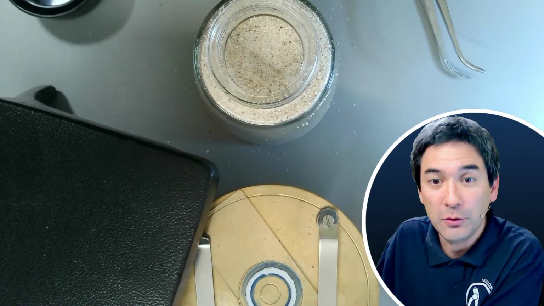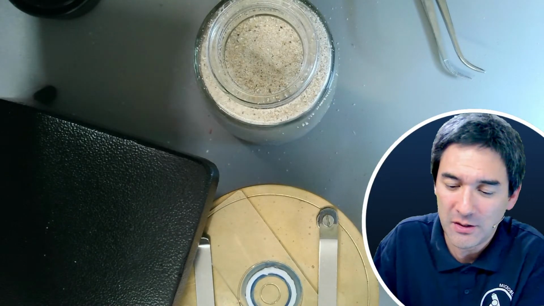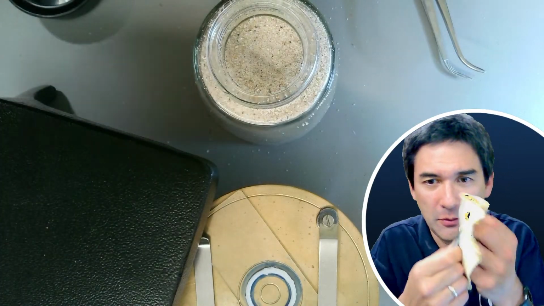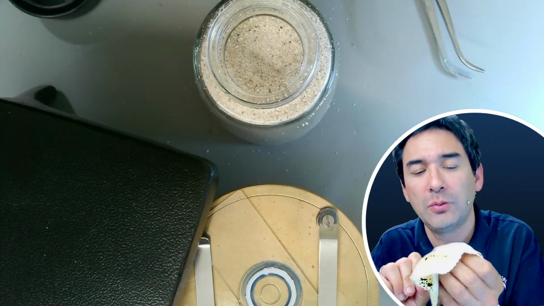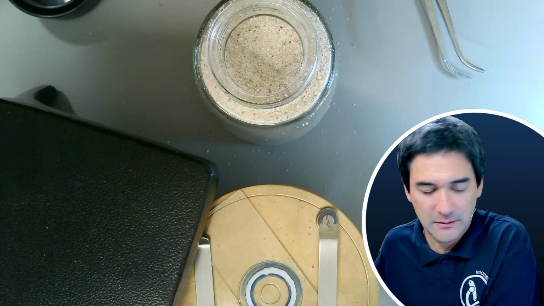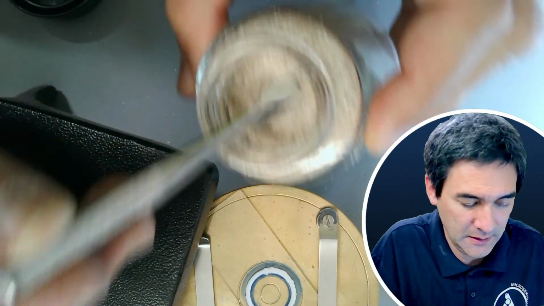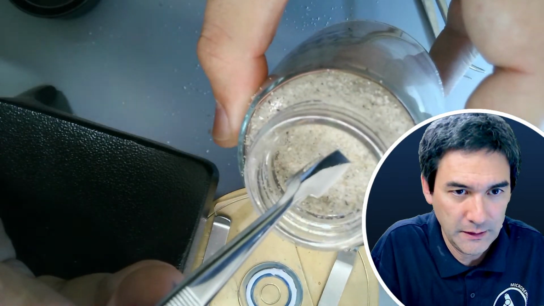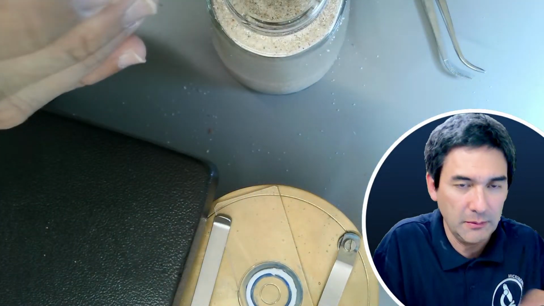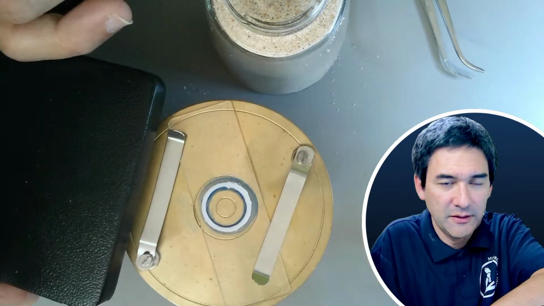Okay. You always want to not cross-contaminate. So I'm going to wipe off the tweezers here. And let's use a little bit of this here again, and carefully fill it in. You're not able to see this. So here we go.